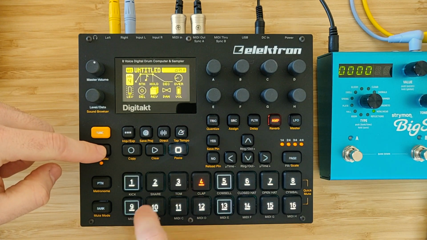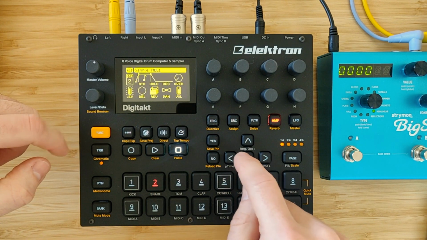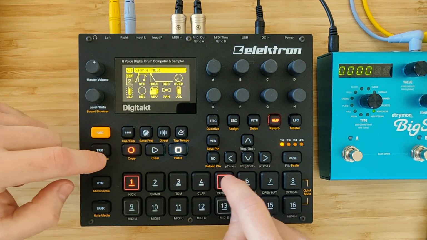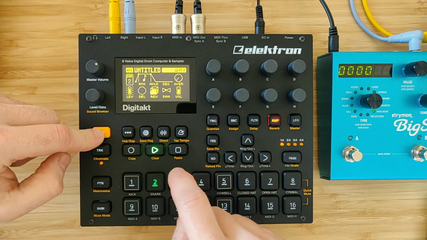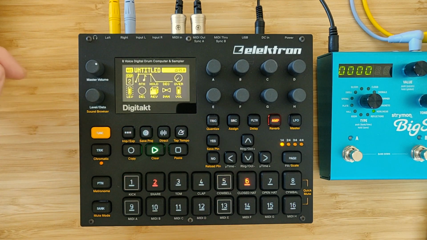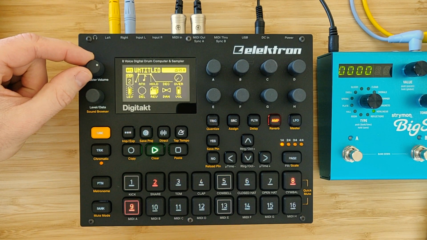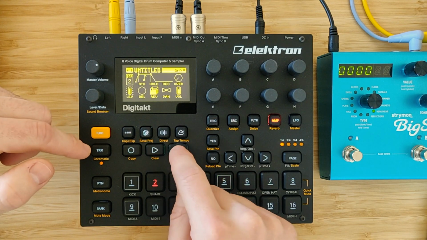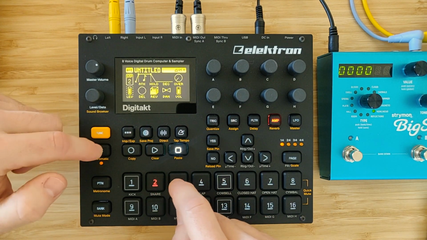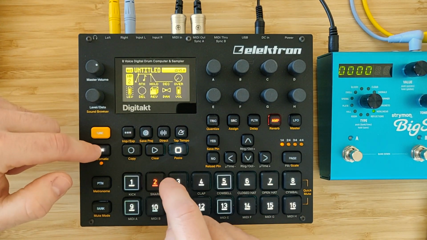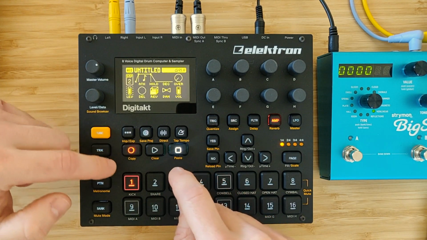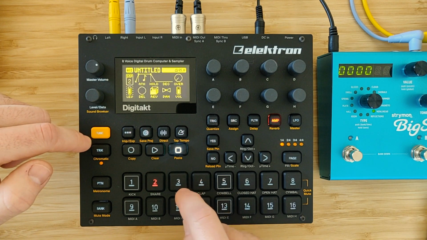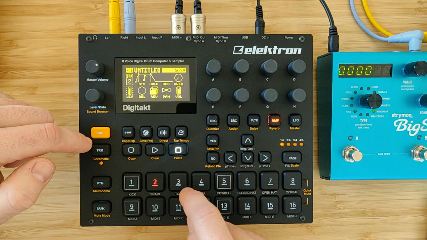So I have a sample that I recorded with my piano that plays aside the retrigger here. What's going on?